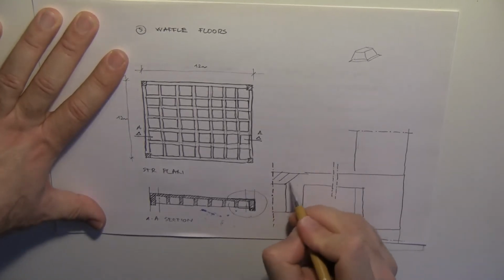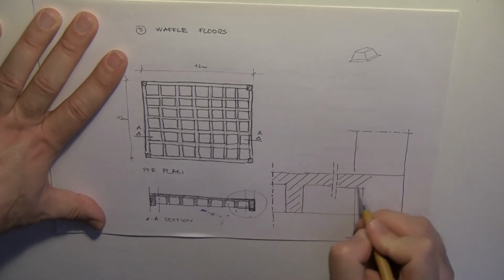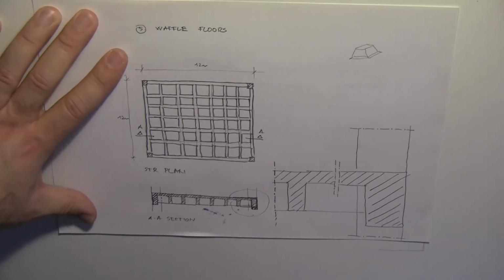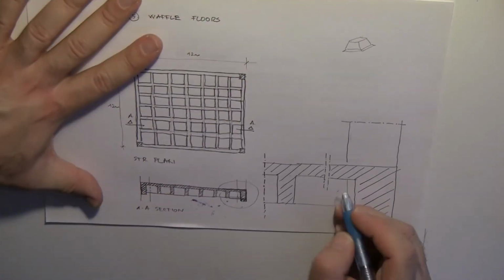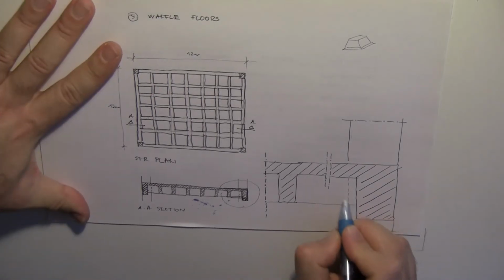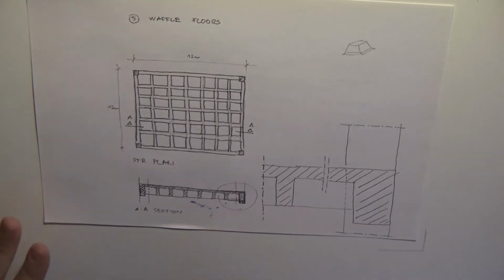I will hatch all this that I have here because they have been cut by the section plane. The final thing is transforming this line into a dashed line like this, and I'm going to add dashed lines here as well, because columns are continuous components from start to end.